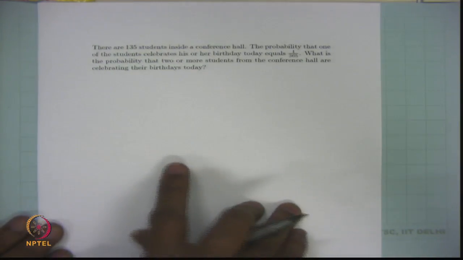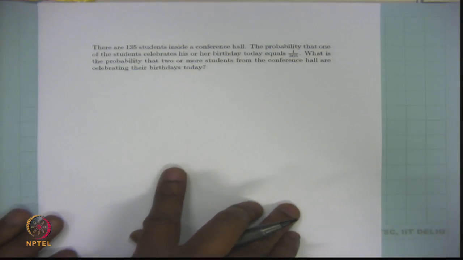Therefore, we made the probability that one of the students celebrates his or her birthday today equal to 1 divided by 365. That means we made the assumption the year has 365 days. The question is, what is the probability that 2 or more students from the conference hall are celebrating their birthday today? 2 or more is equivalent to saying the negation in the form of 1 minus no one and only one.